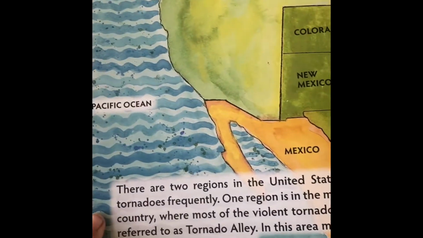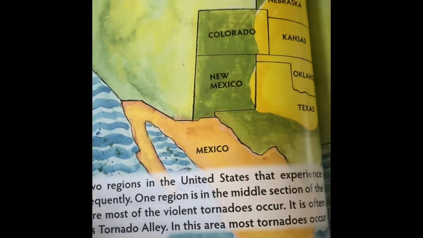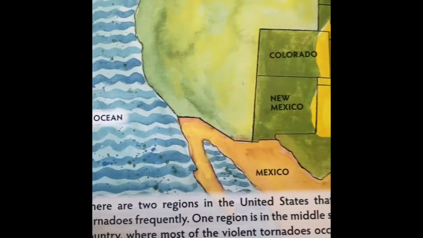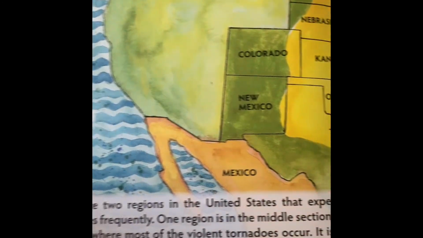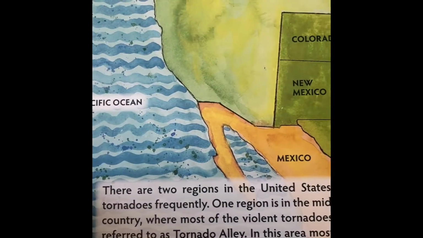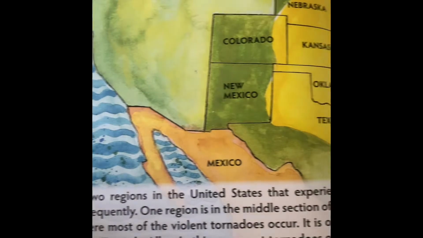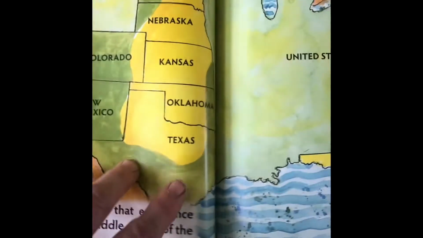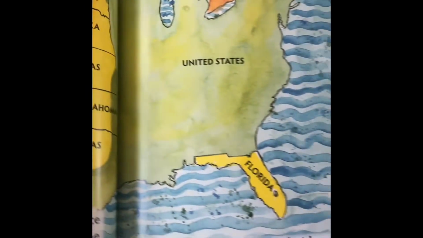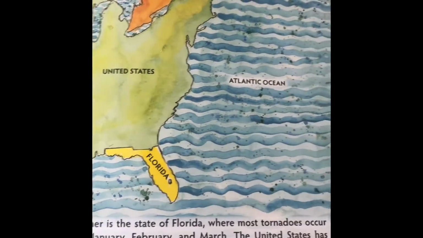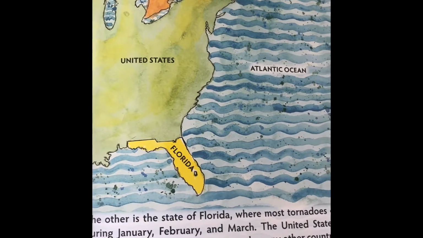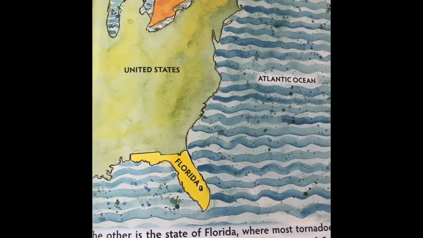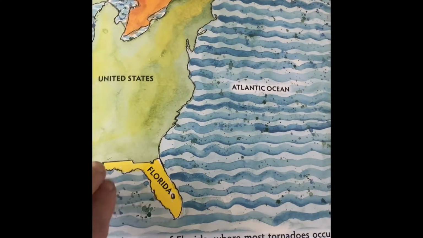Tornado Alley. There are two regions in the United States that experience tornadoes frequently. One region is the middle section of the country where most of the violent tornadoes occur. It is often referred to as Tornado Alley. In this area, most tornadoes occur during April, May, and June. The other is the state of Florida, where most tornadoes occur during January, February, and March. The United States has about 1,200 tornadoes a year, more than any other country.